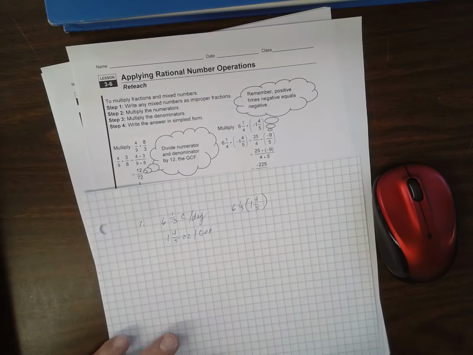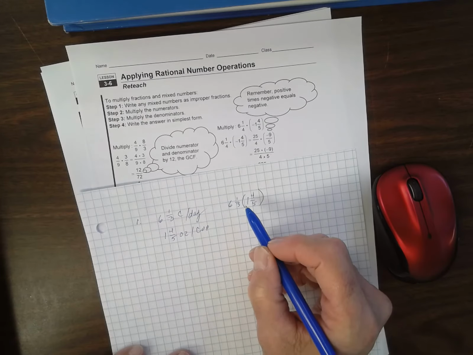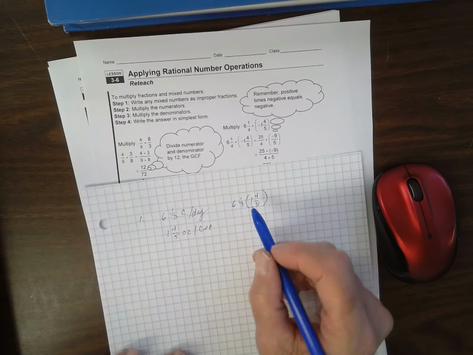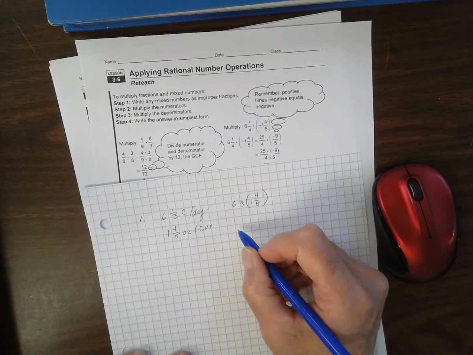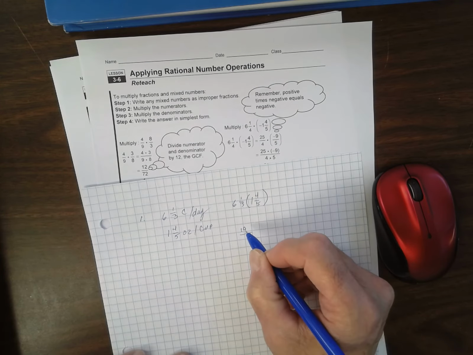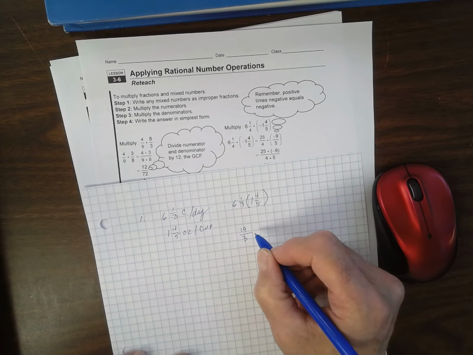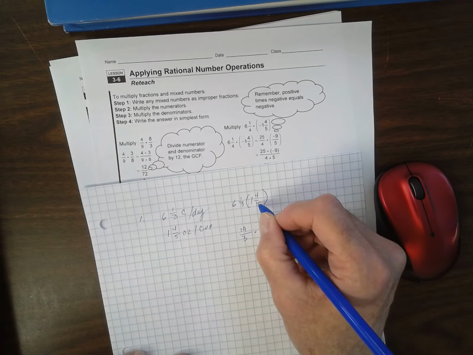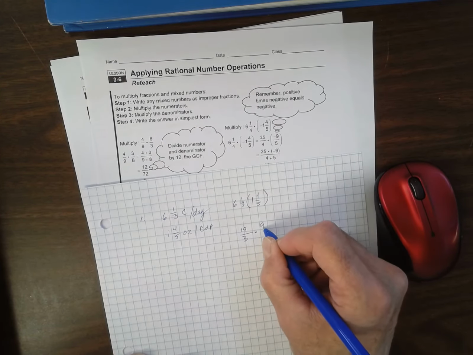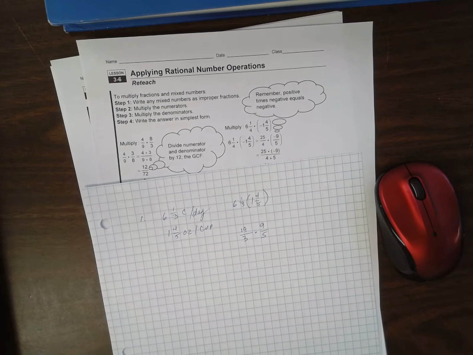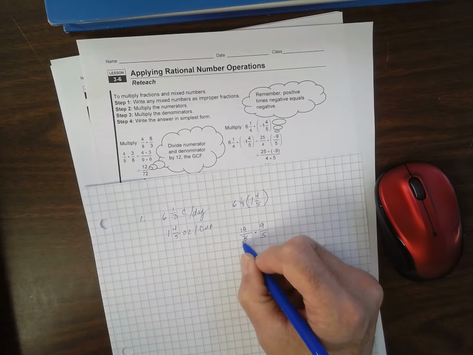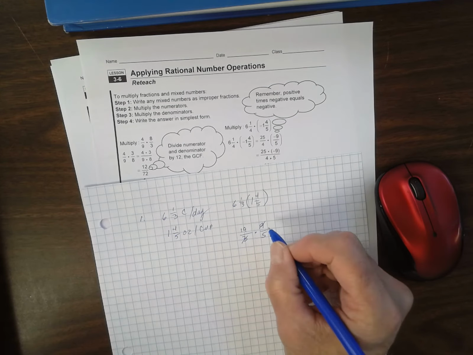The first thing we're going to do, we're going to transform them both into improper fractions. 3 times 6, 18. 1 more is 19 over 3. Times 5 times 1 is 5. 4 more is 9 over 5. So I can simplify one before I start. I can factor out a 3.